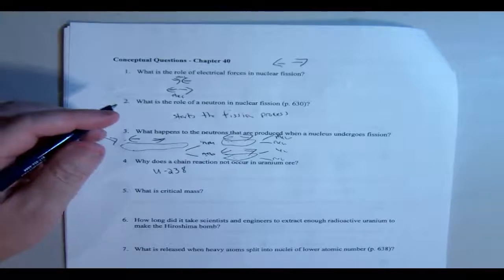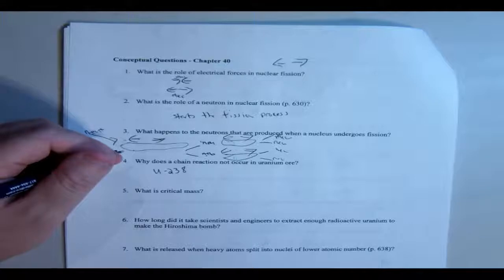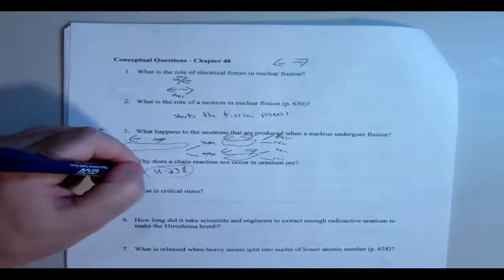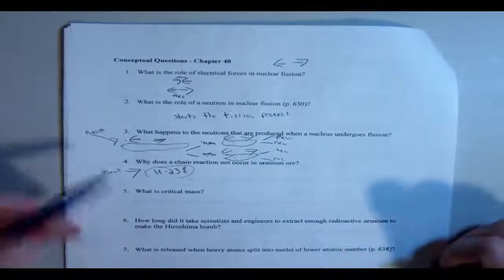So anything you throw at it, it just absorbs it. So therefore, fission's not going to occur, right? So there you go. You throw a neutron at it, and it's like, cool, give me that neutron. Next. And so it doesn't use that to release any energy, right? So it just absorbs it.